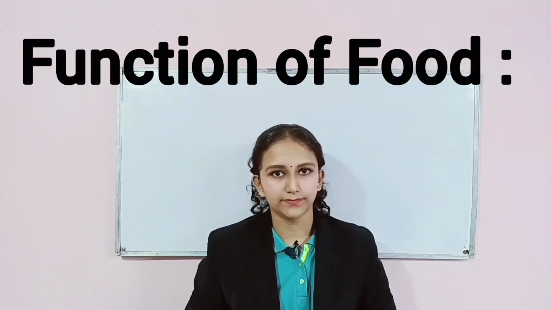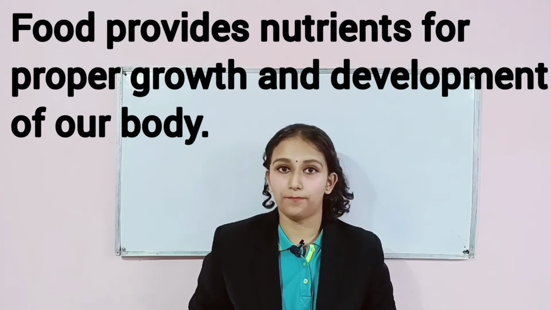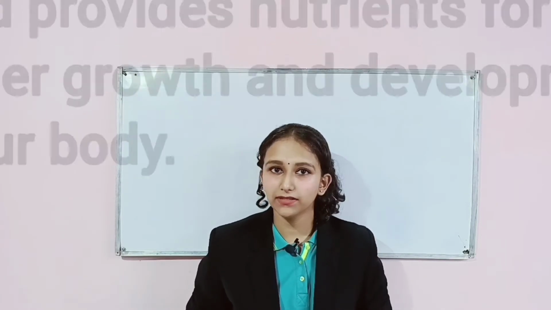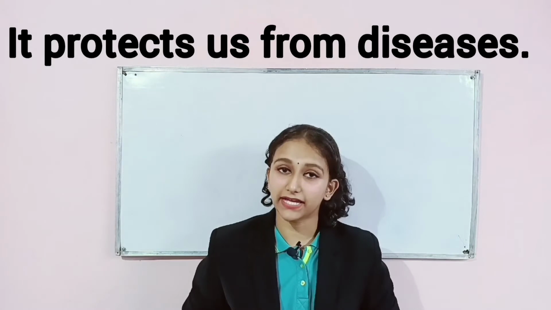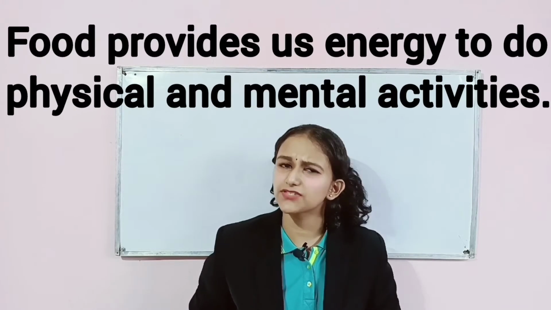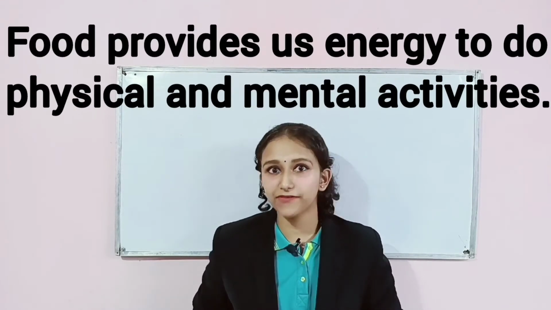Before we dig into the detail of each and every nutrient that we take, let us understand what is the function of food. Food provides us nutrients for proper growth and development of our body. It also protects us against diseases. And last but not the least, very important point, food provides us with energy to do some physical activities.